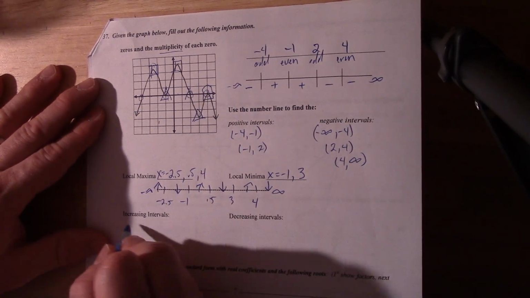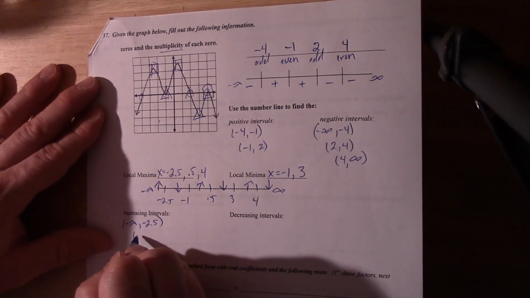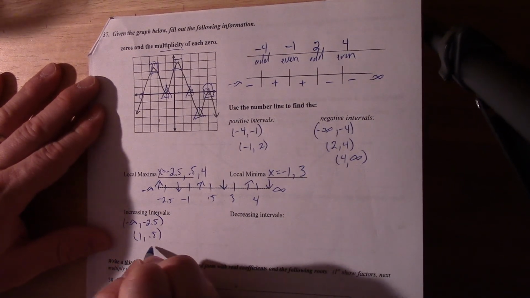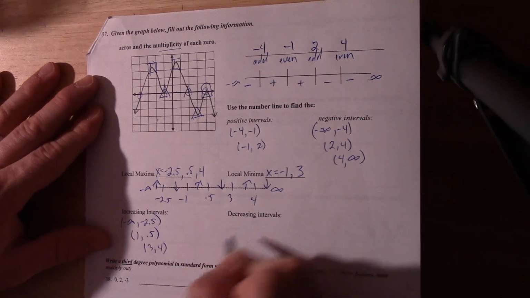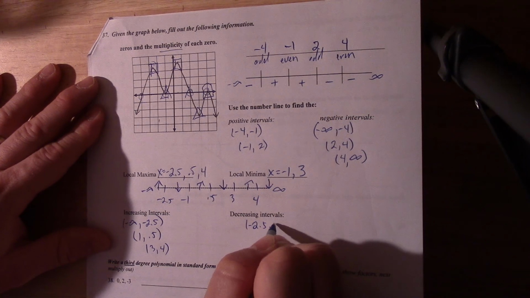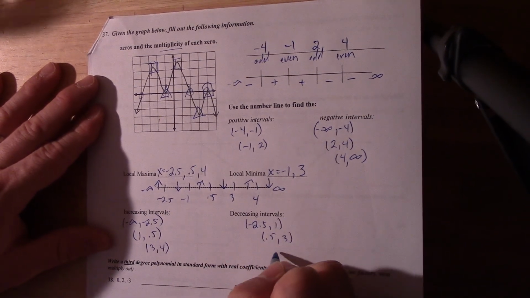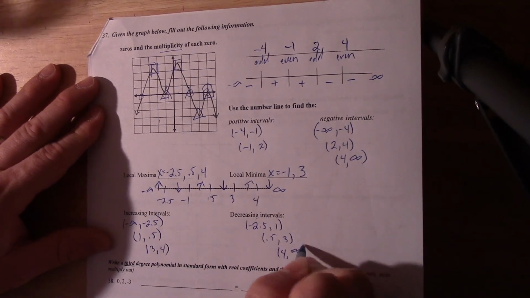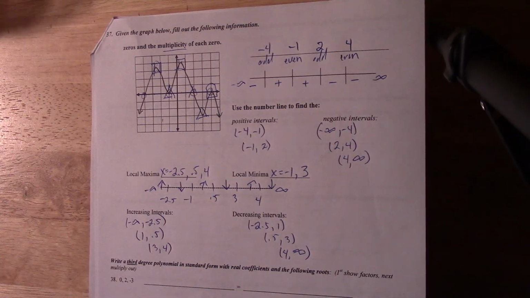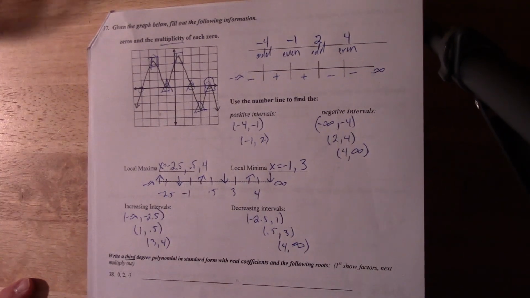Increasing are the 3 up arrows, of course. And decreasing, of course, are the down arrows, so -2.5. You shouldn't have anything that is the same, or you probably did something wrong. Okay, you got 3 of each in this case. That's the way it goes. I'm not promising that's the way it is on the exam, but that's the way it is on here.